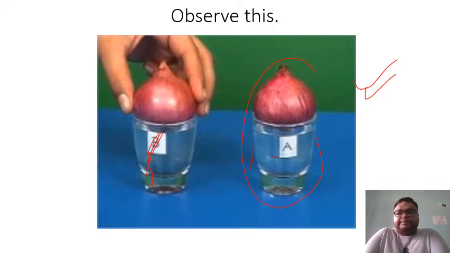Let's see about the development of the meristem. Let's see how the meristematic tissues function. We'll see the properties of the meristematic tissues.